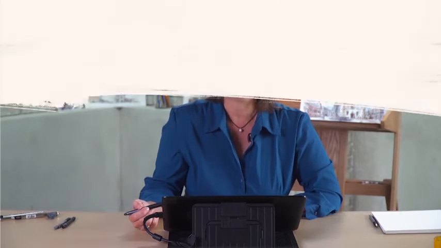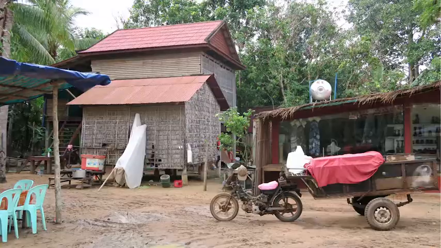So this is a really useful tool for sketching. I use it all the time. And now we're in Cambodia, and we're going to do this as a sketch. But first let's talk about the concepts we've already learned and how to apply them to this view.